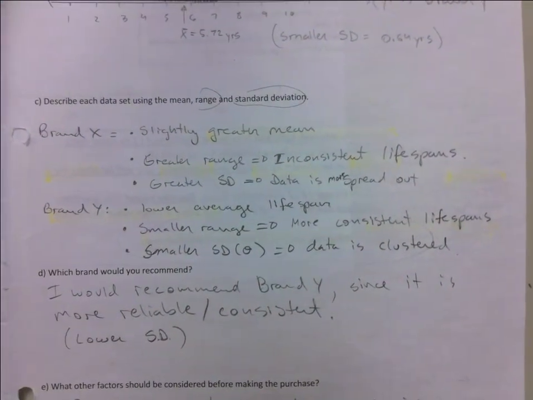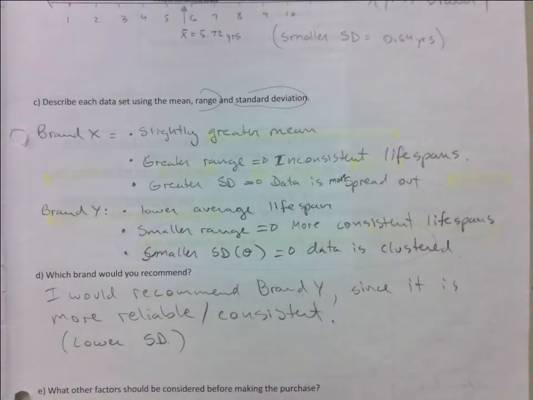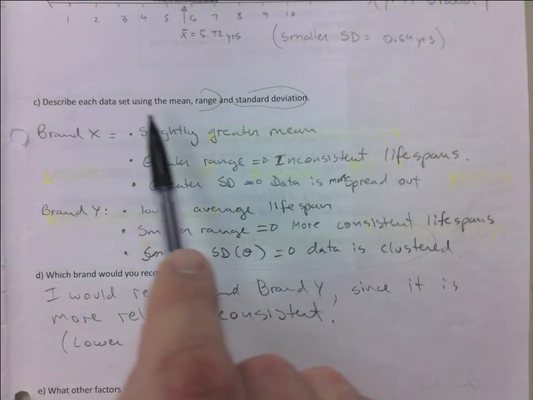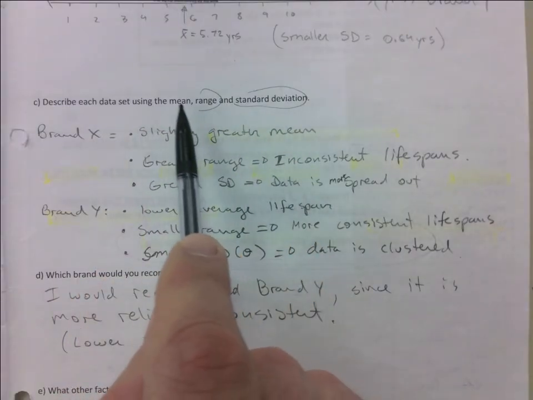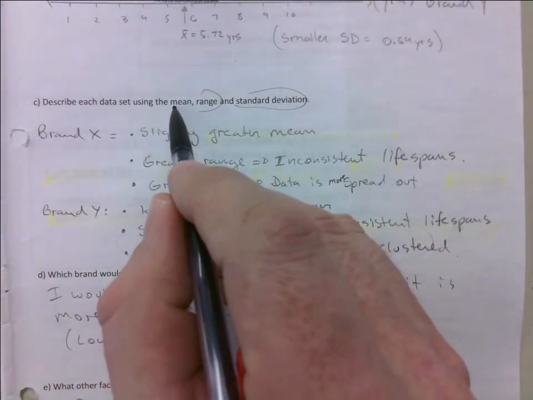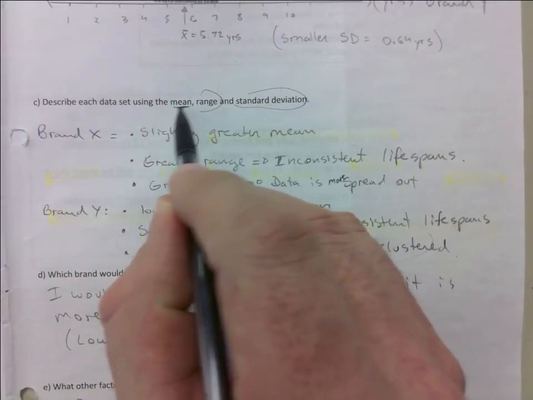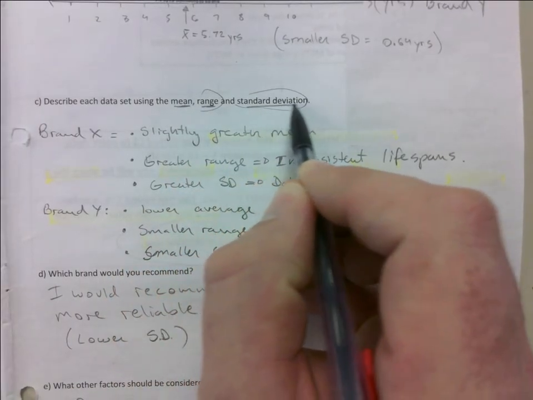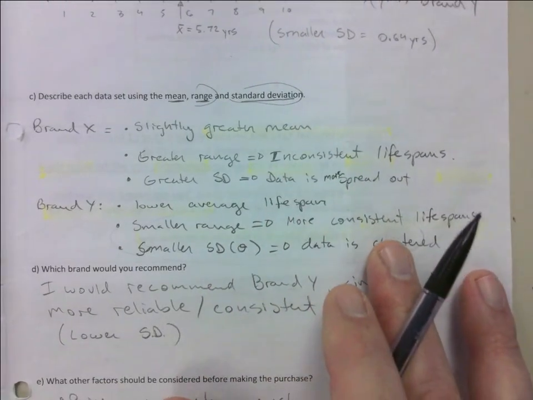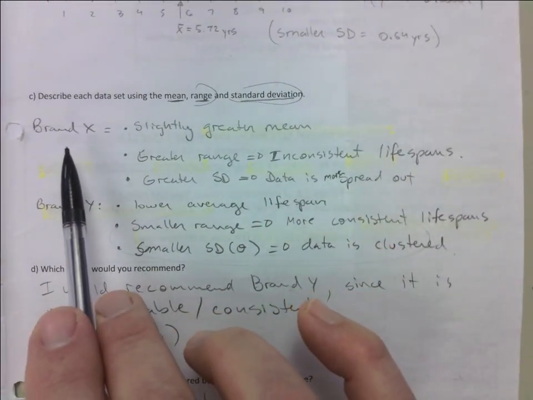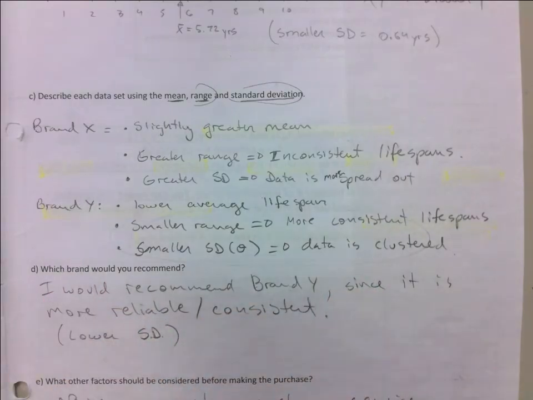So I just want to cover a little bit more ground. And so now it's time to talk about it. When you want to talk using statistical terms, I use the mean, the range, and the standard deviation quite often. So you can talk about one brand over the other. That is probably a bit easier, to just focus on one brand.